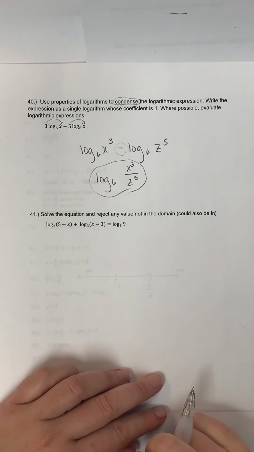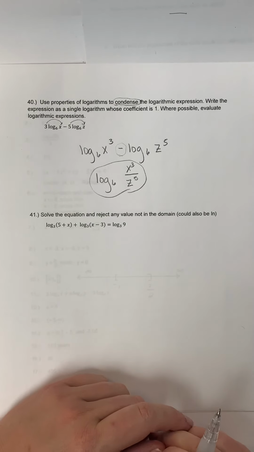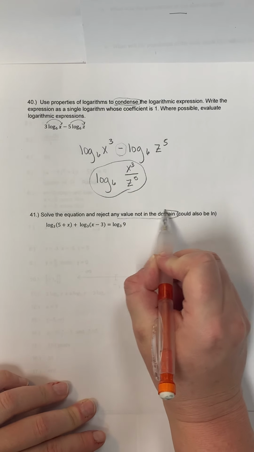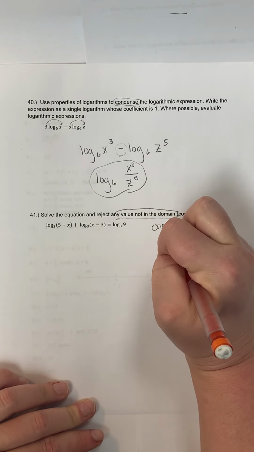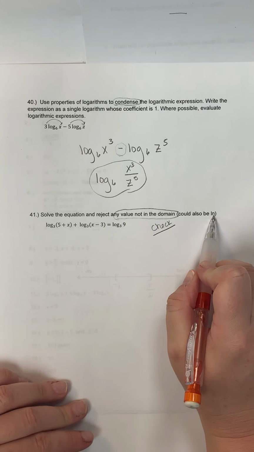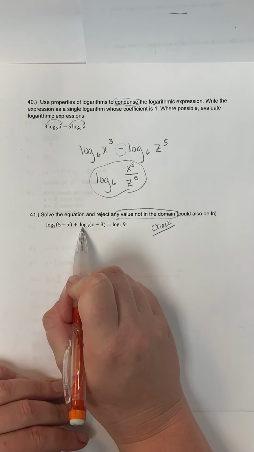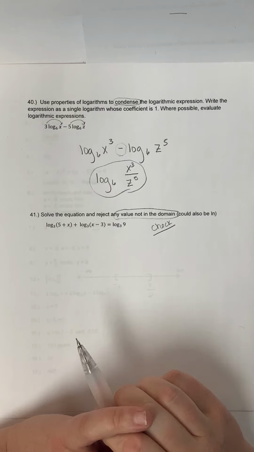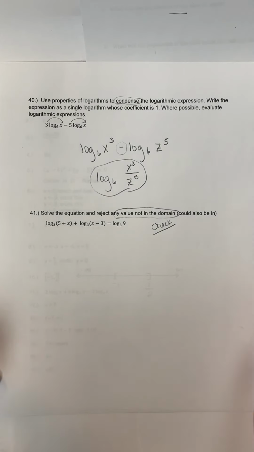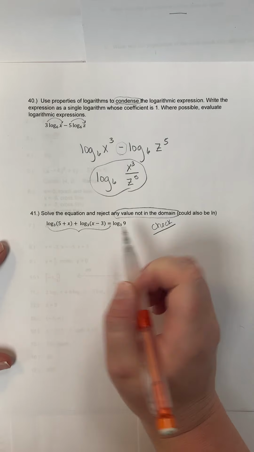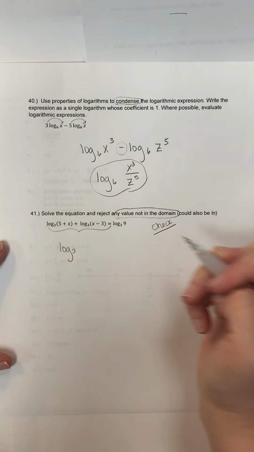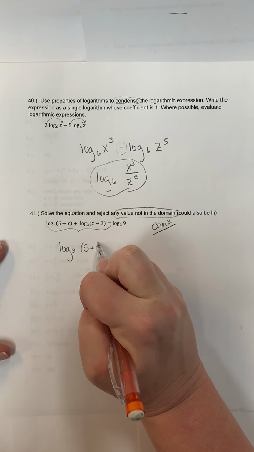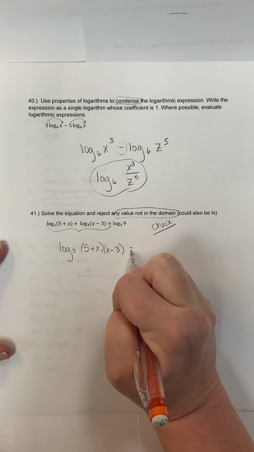All right, last but not least, solve the equation and reject any value not in the domain. Okay, this one is going to be one of those tricky ones where we need to check. Okay, and this says it could also be ln, because some of you aren't going to have the word log. Some of you are going to have the natural log. You're going to have ln, and I just want you to be aware they work the same way. Okay. Well, first thing I'm going to do is combine this side. So I'm going to have log base 3, and then these two are added together. So when I change to one log, they're going to be multiplied together.